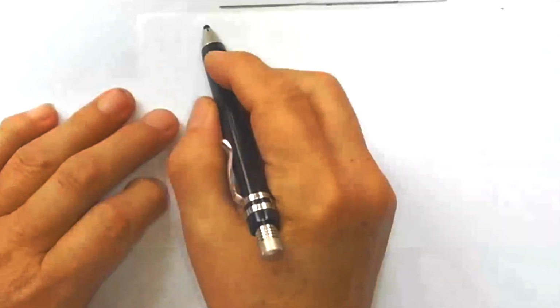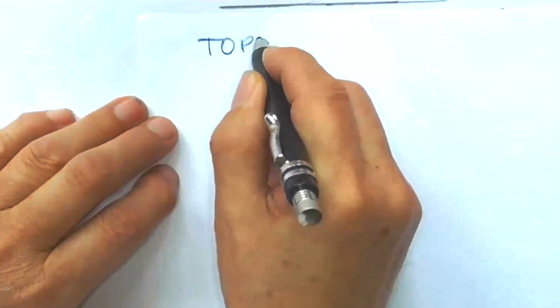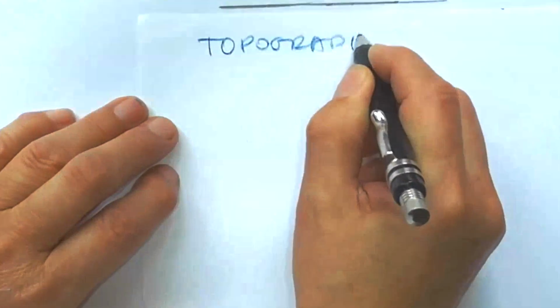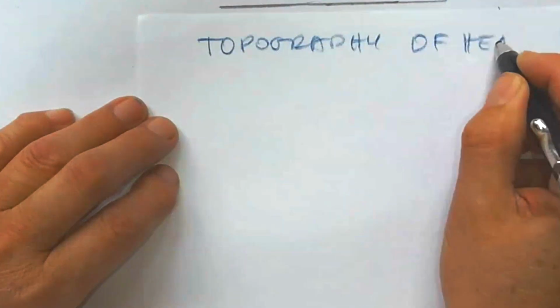So we have said a few words about the general structure. First of all, in a rich program, we try to do our best to complete everything. We are starting with a review. We could say just topography of the head, comprising some topics.